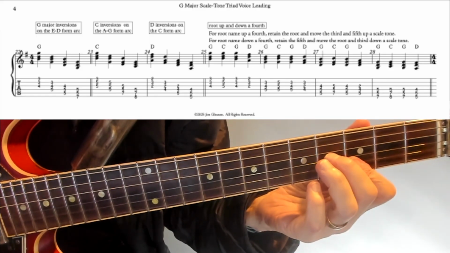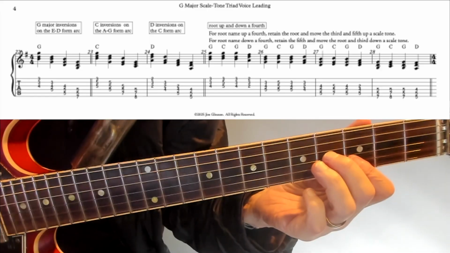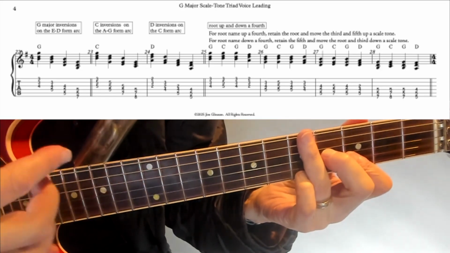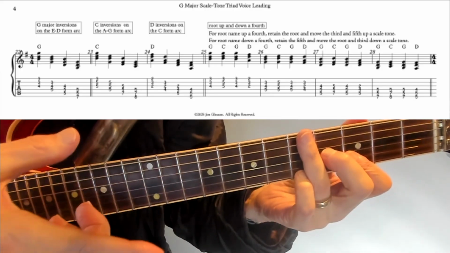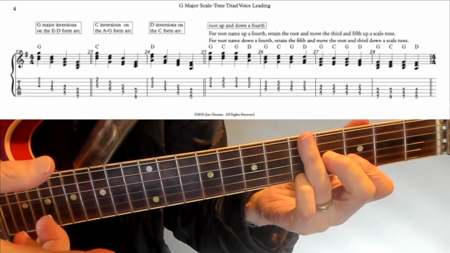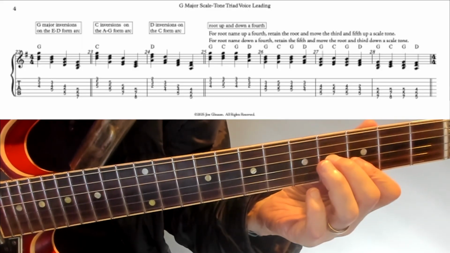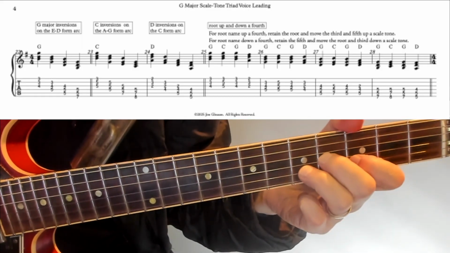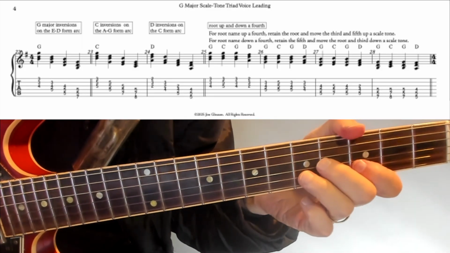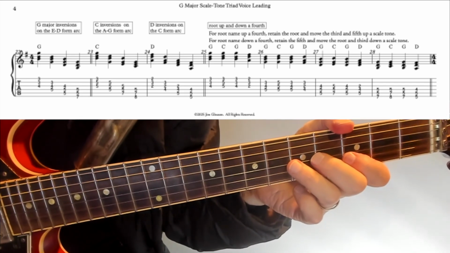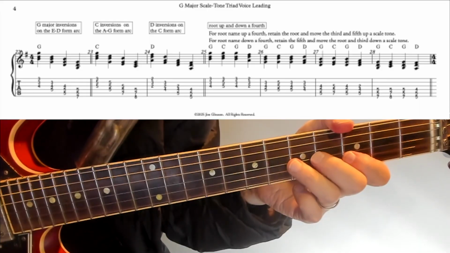Or if you go from G to E minor, here's G, and to go to E minor, you have to go G, D, E, root name down a 3rd to E. The voice leading is the 5th of the G chord has to go the other direction, up, 1 scale tone. So voice leading in 3rds has root names and voice movement in opposite directions.